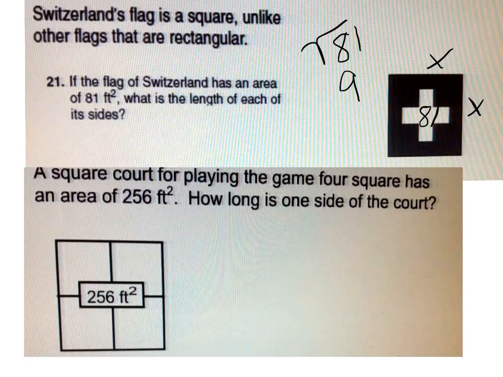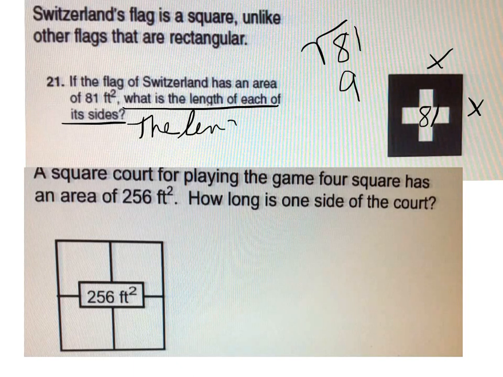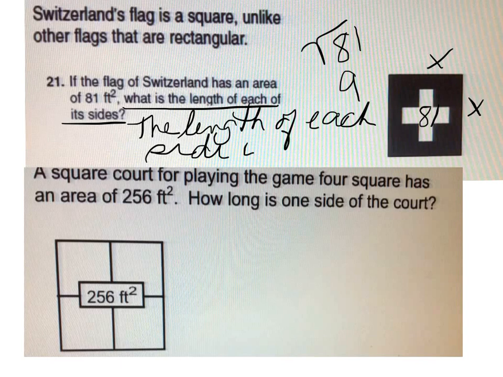Okay? And this is a story problem, so we'll end this up with a really nice sentence. Remember, look at your question, what is the length of its sides? So you could just say something like the length of each side is 9. And what are the units? Well, the units of the area were square feet. We don't have square feet, we just have regular feet. So the length of each side is 9 feet. All right, you're going to go ahead and try the second one and see how you do with that.